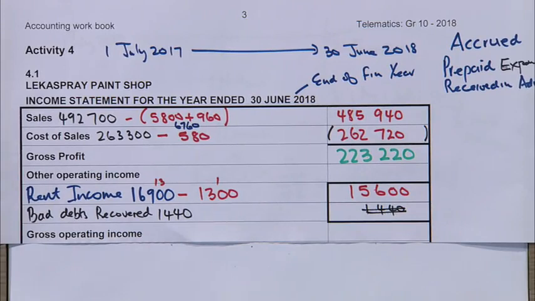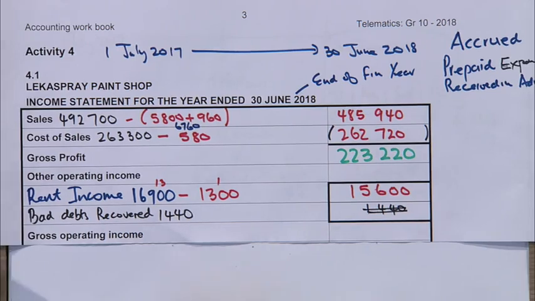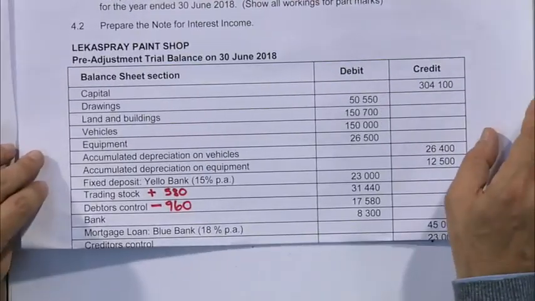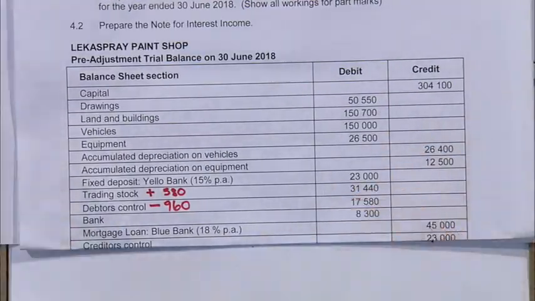So what happened was, it says that we received the money, but it was erroneously entered into the debtors control, which means that we've received the money from the debtor, but he was no longer a debtor because we wrote him off. He was classified as a bad debt.